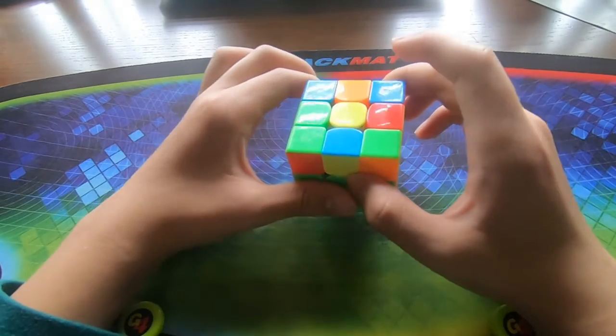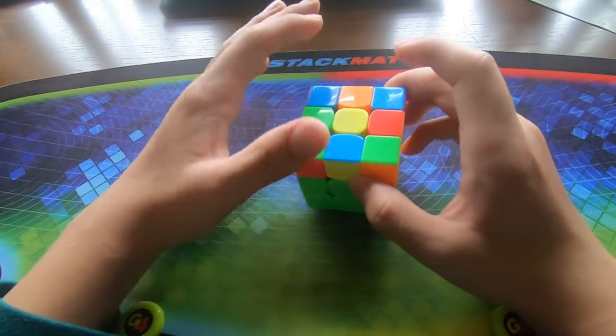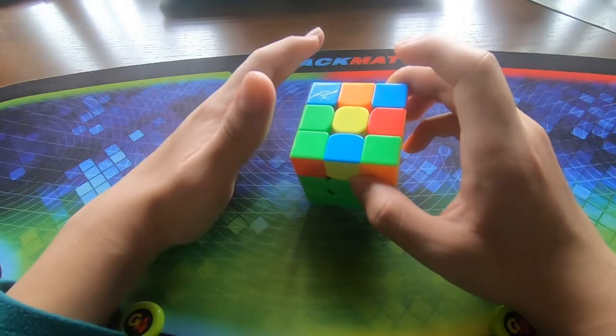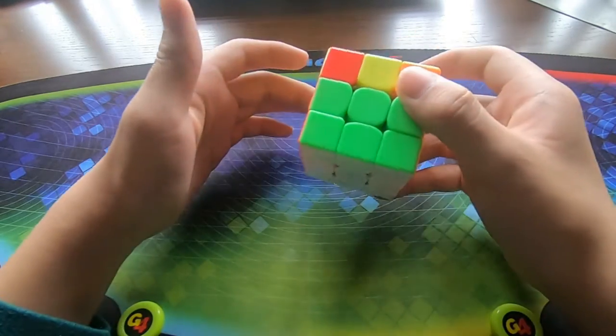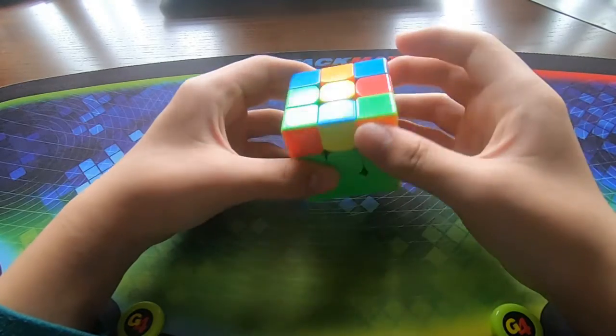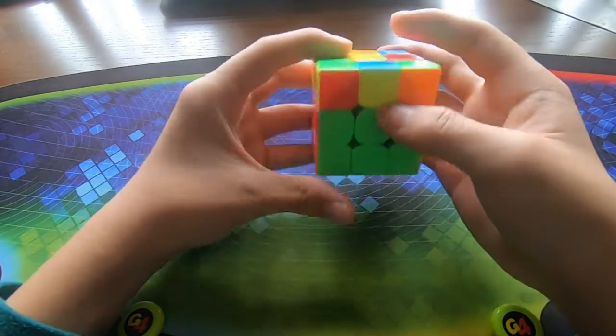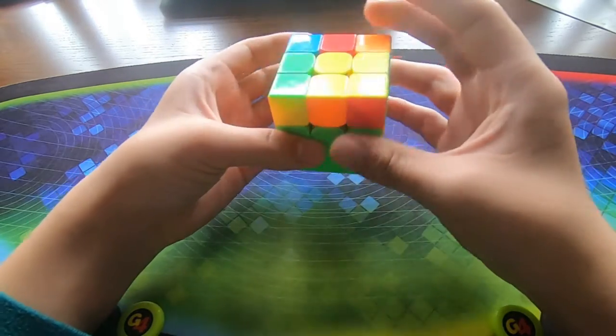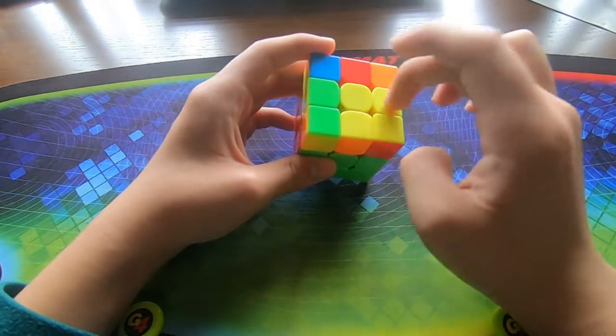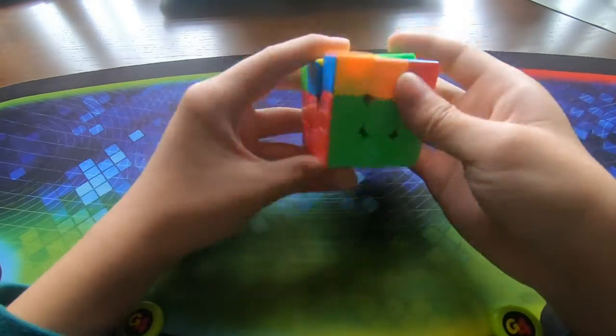On the PDF, I have it in a specific order, and with the specified U moves already there, but you can switch it up. So here, I'm going to do the one with the bar first. F, R, U, R prime, U prime, F prime. Now I have this case.